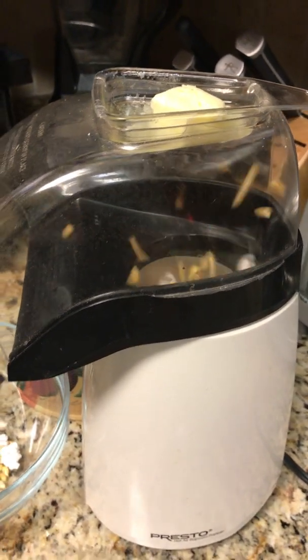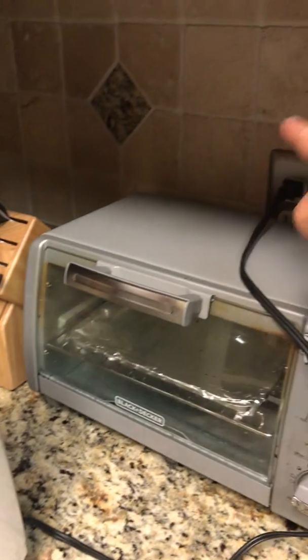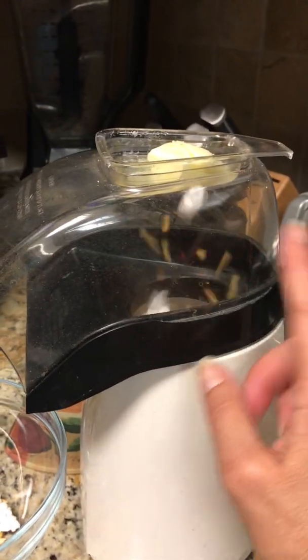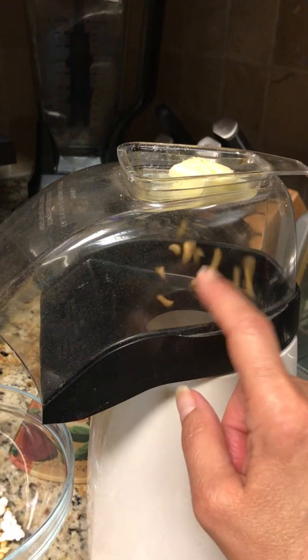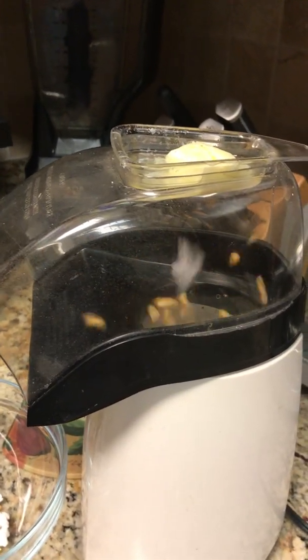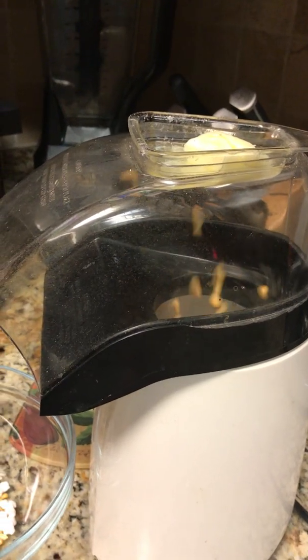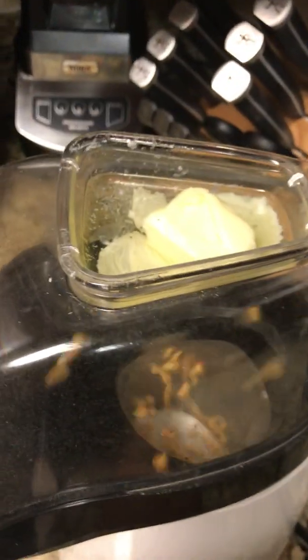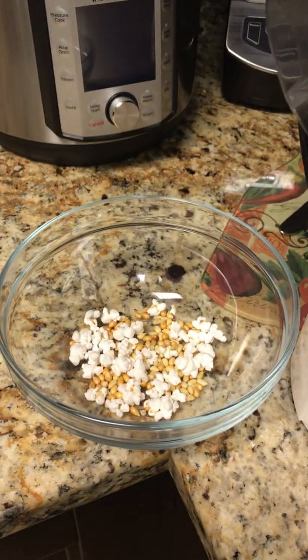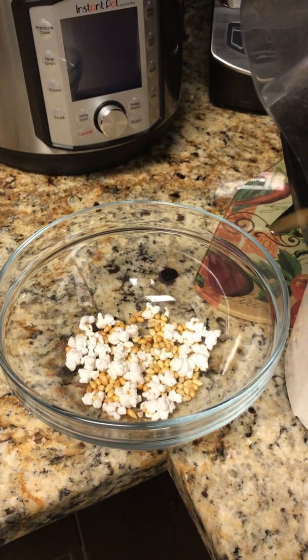So you got electrical energy flowing through the wires, heating this up, causing heat in here, hot air, to make the popcorn kernels pop and the butter melt. There you go.